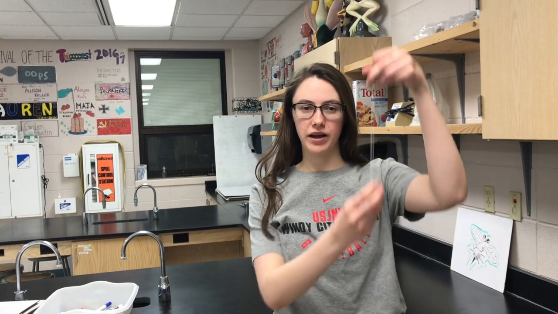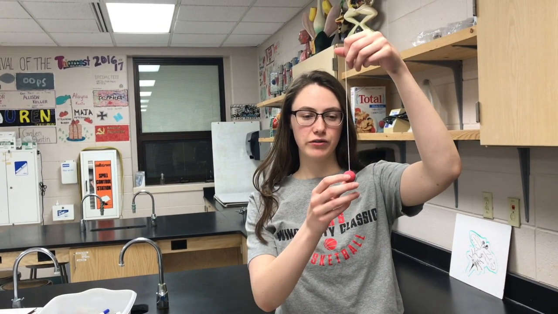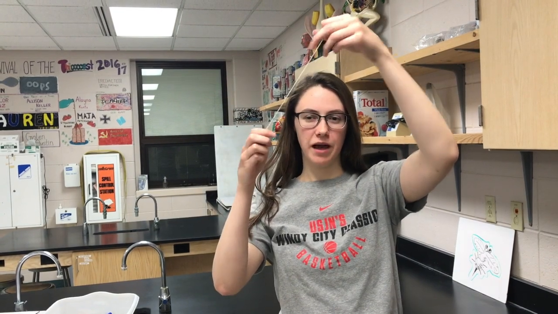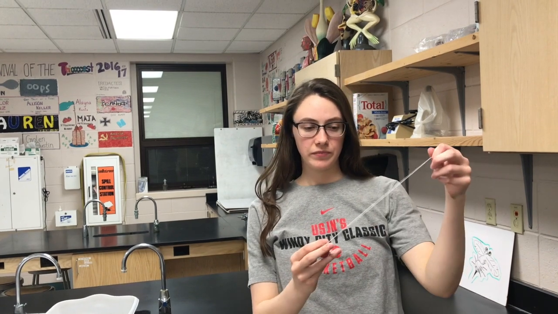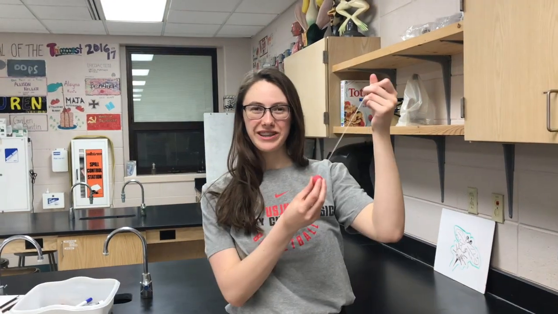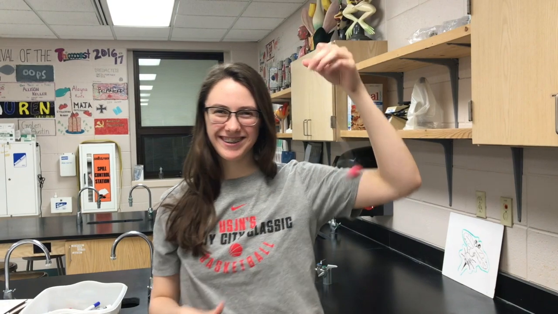For example, a pendulum. The period of a pendulum is the time for it to swing forwards and backwards one time. Just like that. The length of the period depends only on the length of the string and the acceleration due to gravity. It does not depend on the mass at the end of the string. Don't believe me, kids? Let's do an experiment.